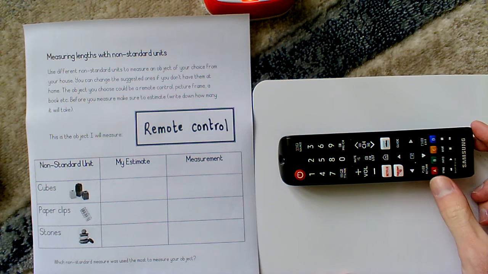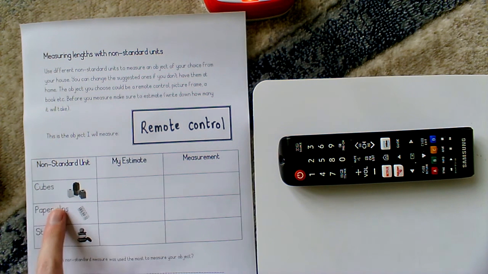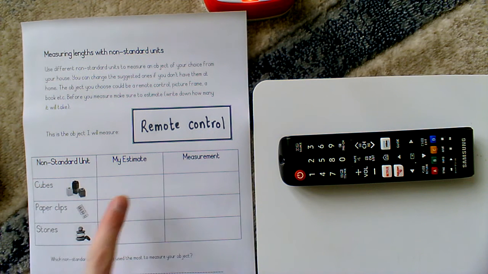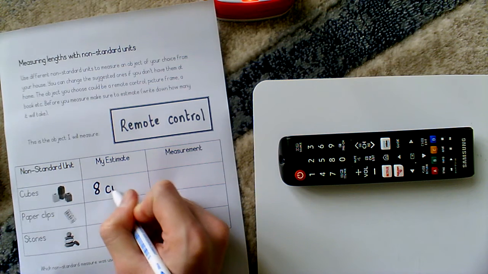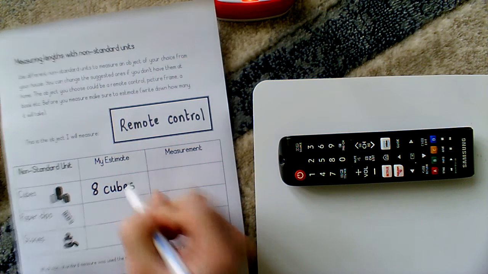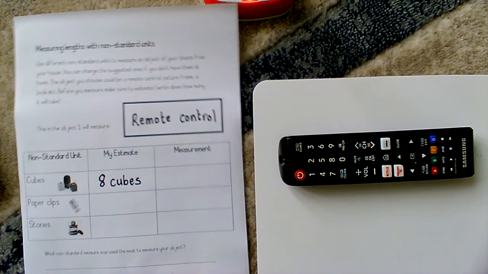So, before we start to actually measure it though, we need to make an estimate. So I'm going to use cubes for my first one. Right, my estimate. How many cubes does Mr. Gardner think it will take to measure the length of my remote control? Now, I'm looking at the size of my remote control, I'm looking at the length of my remote control, and I'm going to suggest that it will take, let's say, 8 cubes. So my estimate will be 8 cubes. That's what I think. Okay? So I'm going to write that down first.